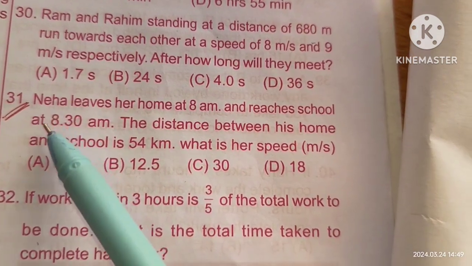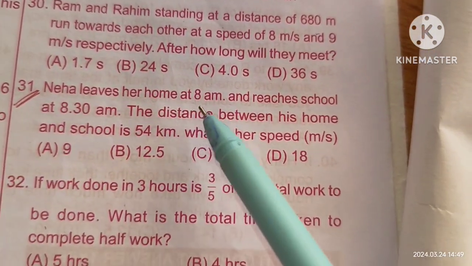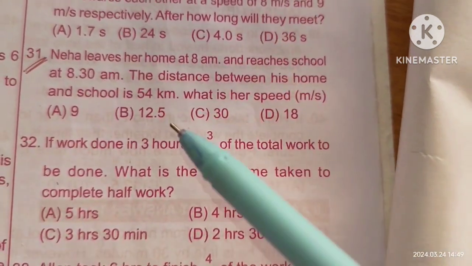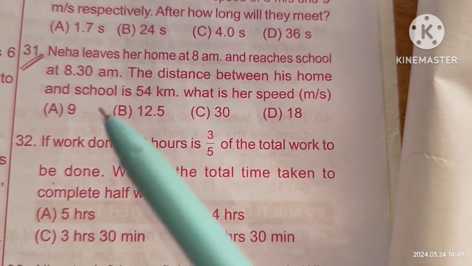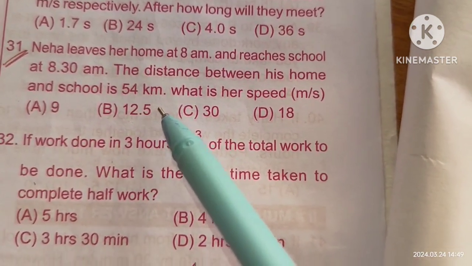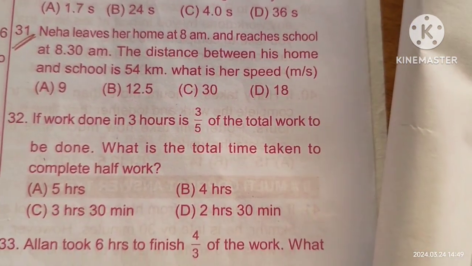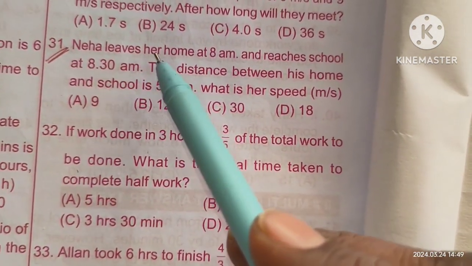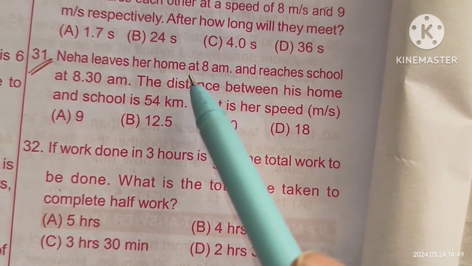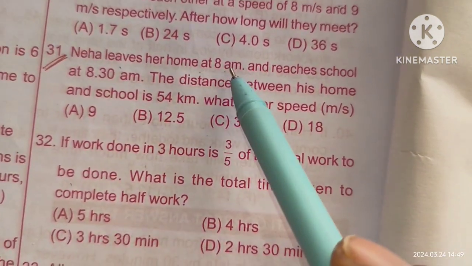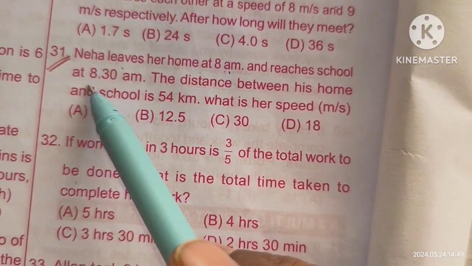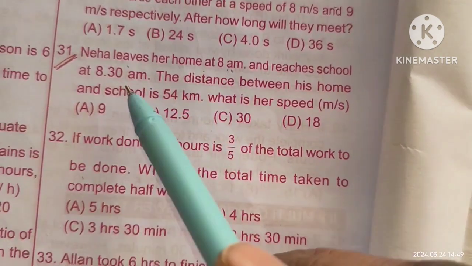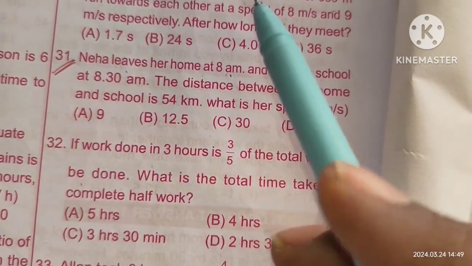distance. Neha leaves her home at 8 a.m. and reaches school at 8:30 a.m. The distance between her home and school is 54 kilometers. What is her speed in meters per second? So here you can see, first the time: she leaves her home at 8 a.m. and reaches school at 8:30 a.m. So the time taken to travel the distance is half an hour.